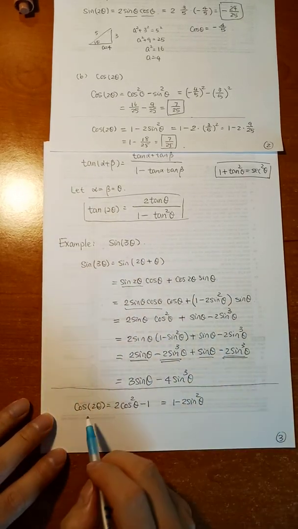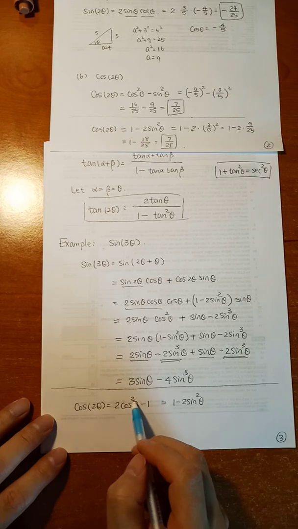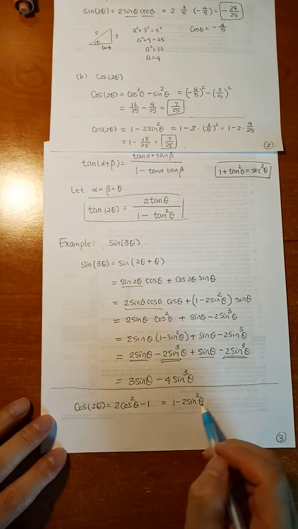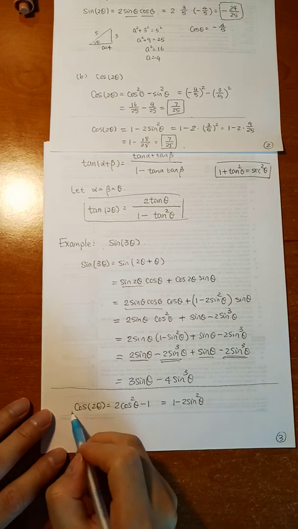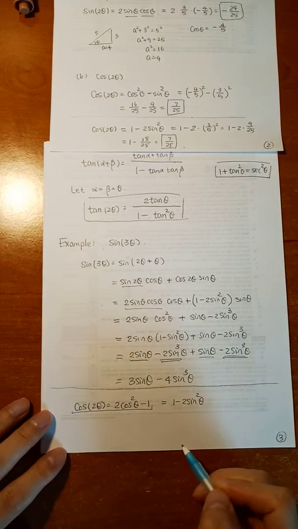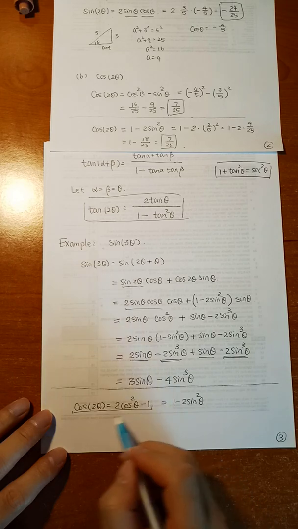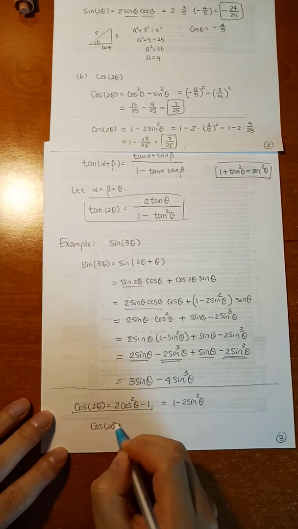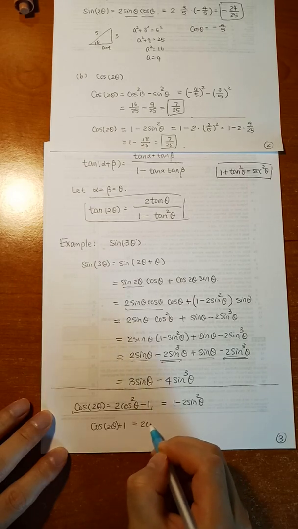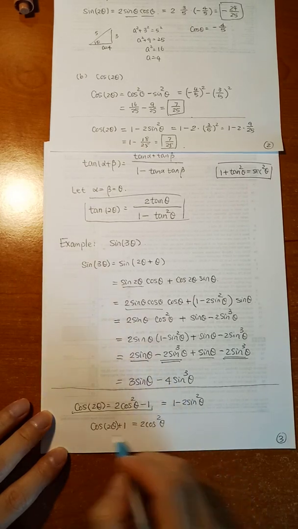Okay, so let's recall. Cosine 2 theta is 2 cosine theta squared minus 1, which is also equal to 1 minus 2 sine theta squared. For the first one, let's move 1 to the left side and divide by 2.